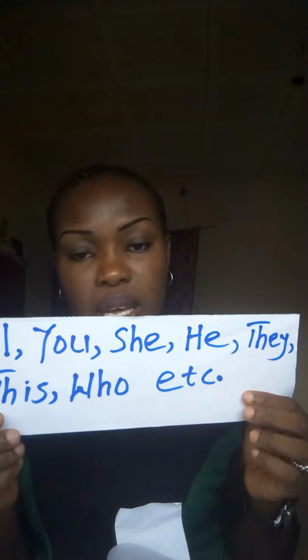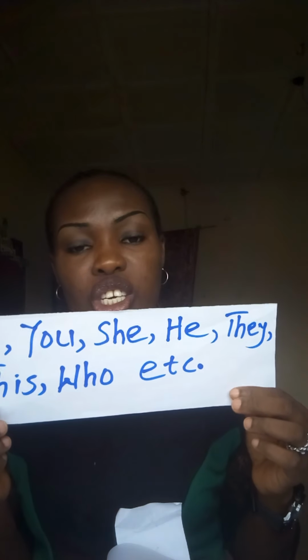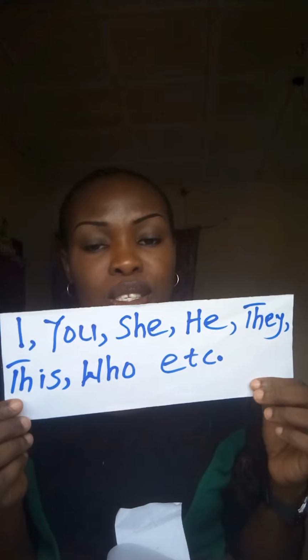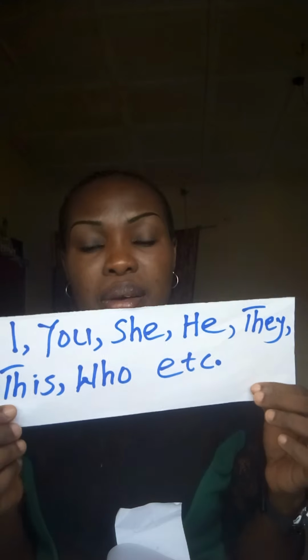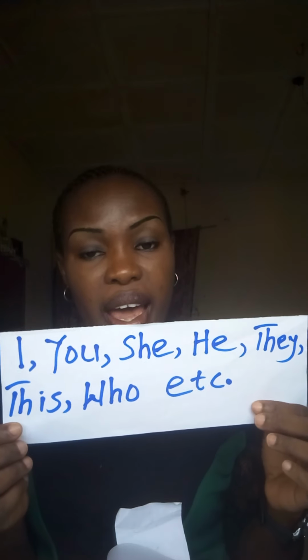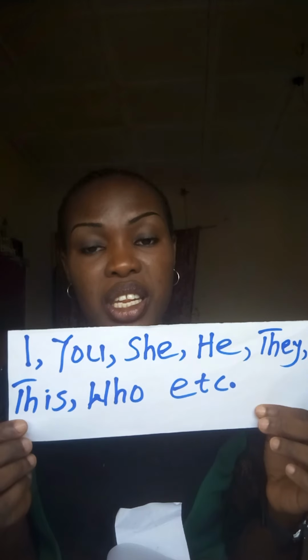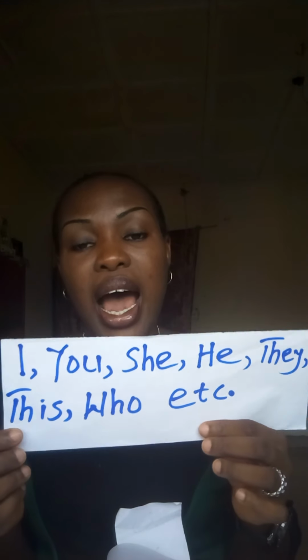in a sentence. I will show you some examples because we are going to use these examples in sentences subsequently. I, you, she, he, they, this, who, etc. are some of the common pronouns that we use when we are making sentences. I is a pronoun. We use it in place of a noun or a noun phrase. You is another pronoun. She, he, they, this, who are all examples of common pronouns that we use when we are writing or speaking. I'll show you how to use some of these pronouns in sentences.